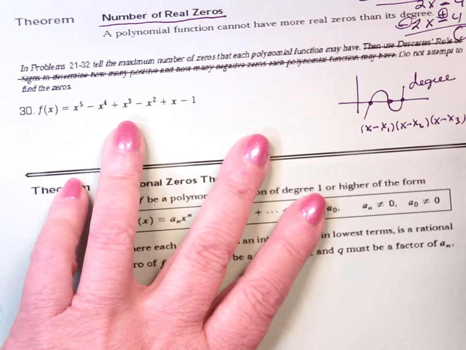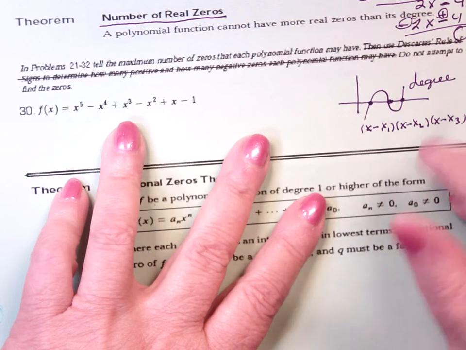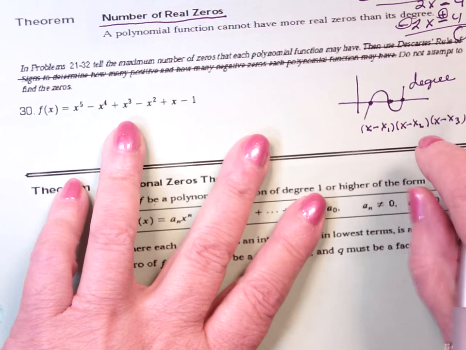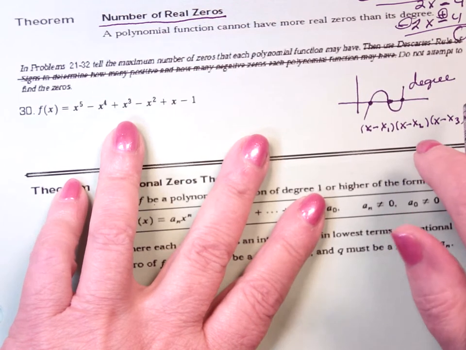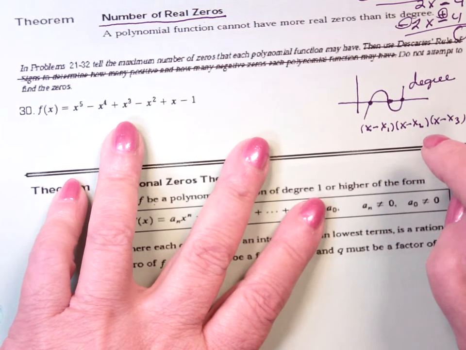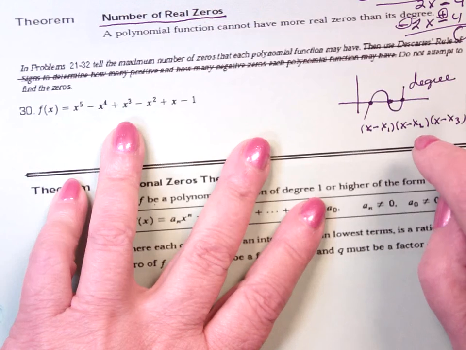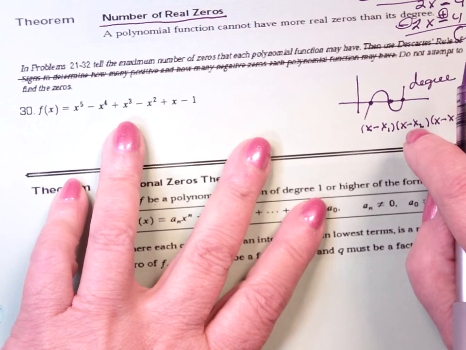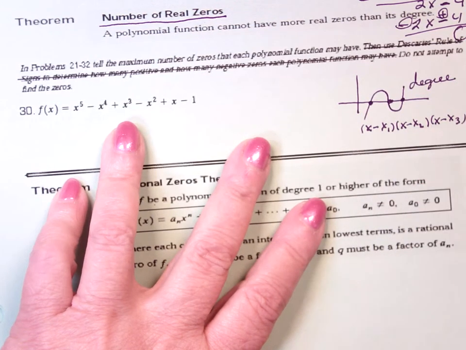It's nice if you didn't have calculators. Now that we have the graphers, and it's not just the calculator, it's the graphing calculator, where we can actually see these suckers, we don't need Descartes' rule of signs, nor do we need the upper and lower bound rule. So essentially, all of that goes out the window, and the only thing we're interested in is how many of these things we're looking for.